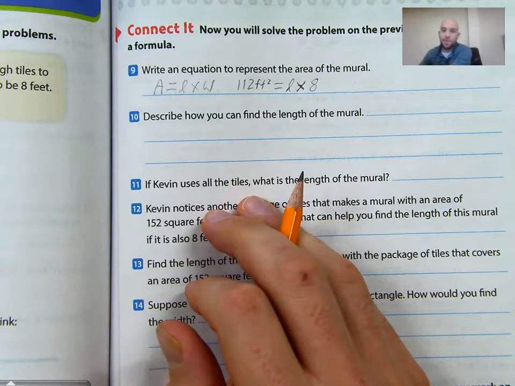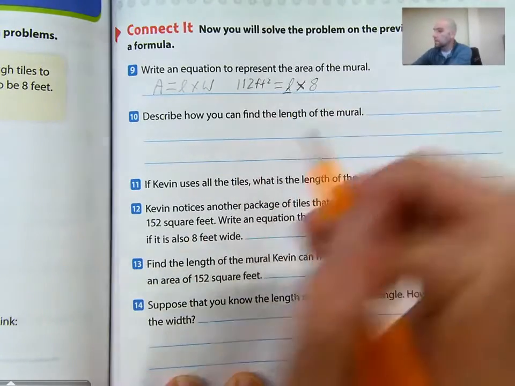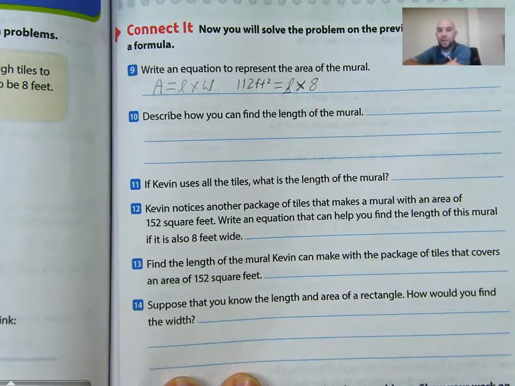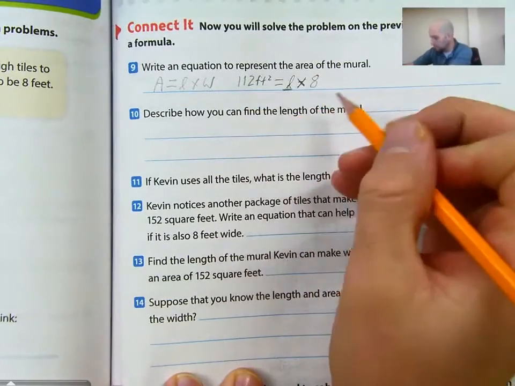Describe how you can find the length of the mural. So how can we find L? Well, if we know L times 8 is 112, we need to use the inverse of multiplication to find our length.